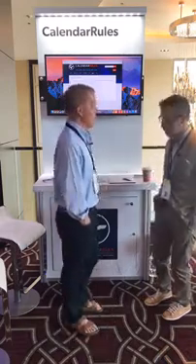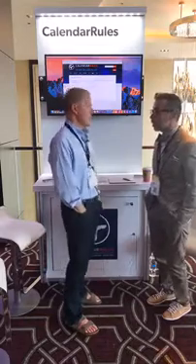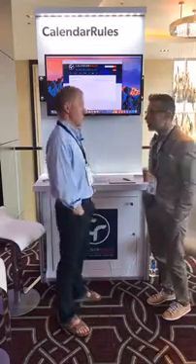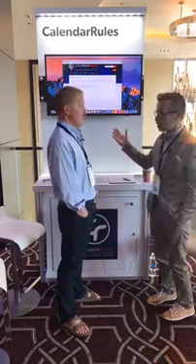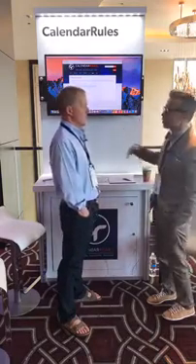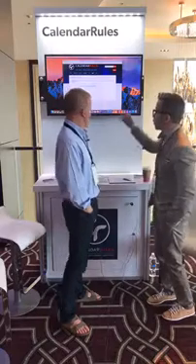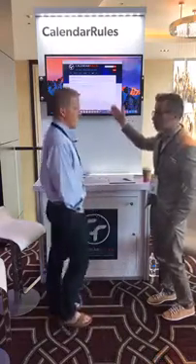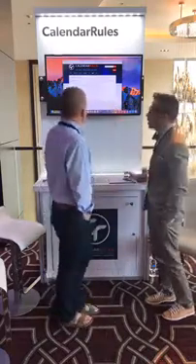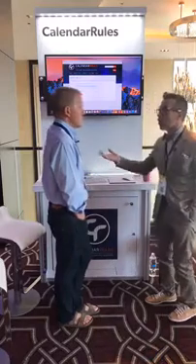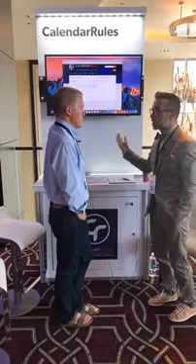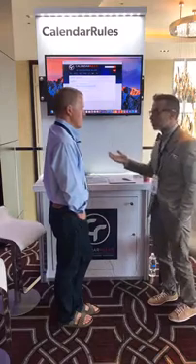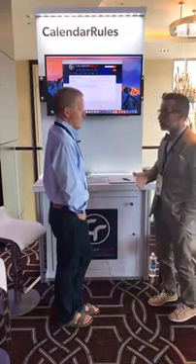Is it one of the Clio integrated platforms? It is. Well, we're part of the Clio Elite integration. So if you have Clio Elite, you automatically get CalendarRules. You can go right into your calendar and pull up a court. Say, I got a summons or I've got a complaint. What do I do now? When is it due? That's what we do. We calculate those things and put them in your calendar for you. They come right into the Clio system calendar.